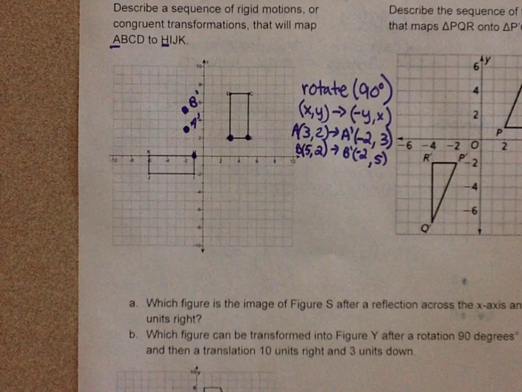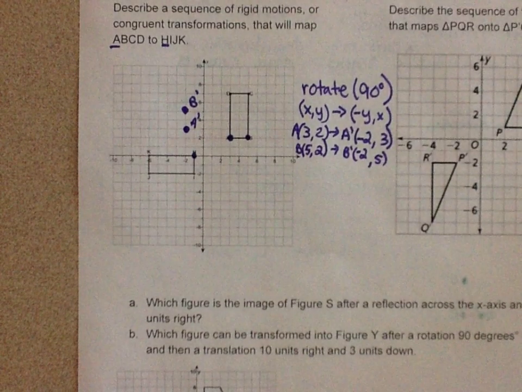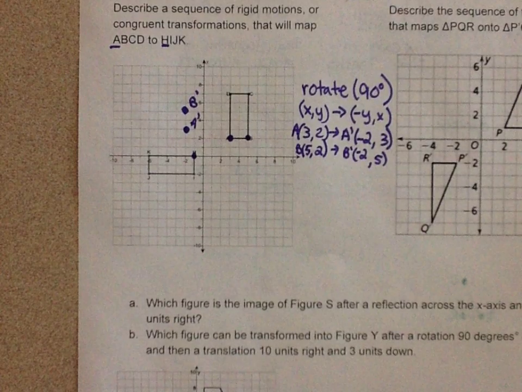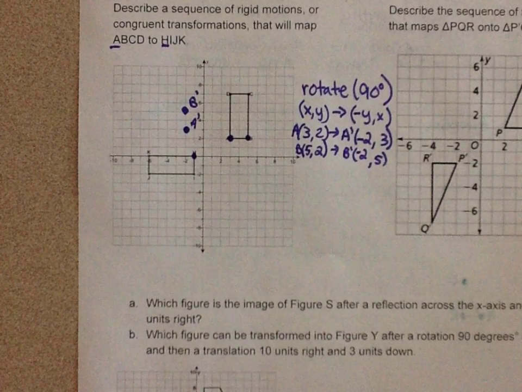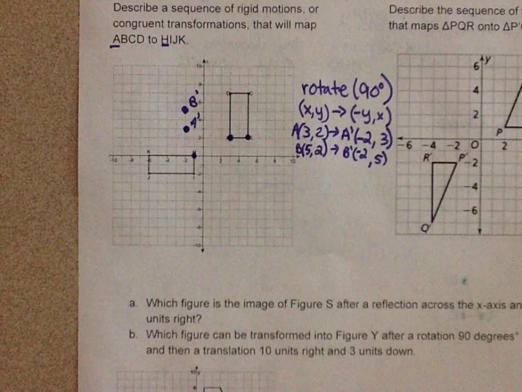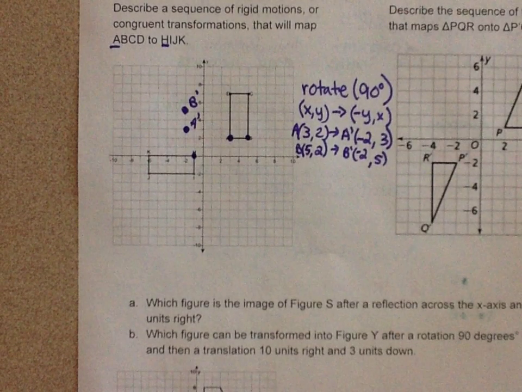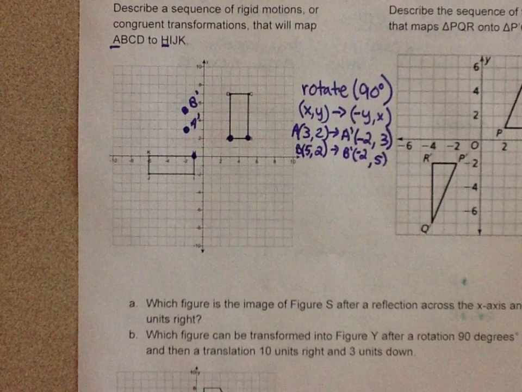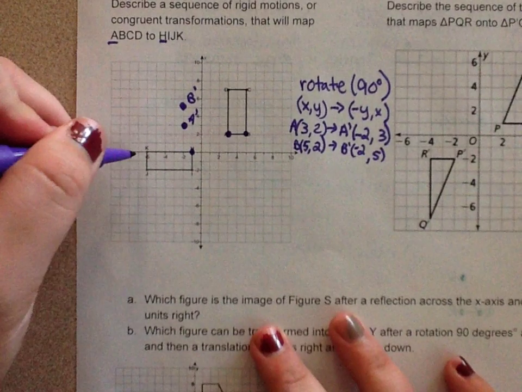All right, back to me in 3. Back to me in 2. Back to me in 1. Okay, where is C prime going to end up? Okay, where is C prime going to end up, guys? Negative 7, 5.